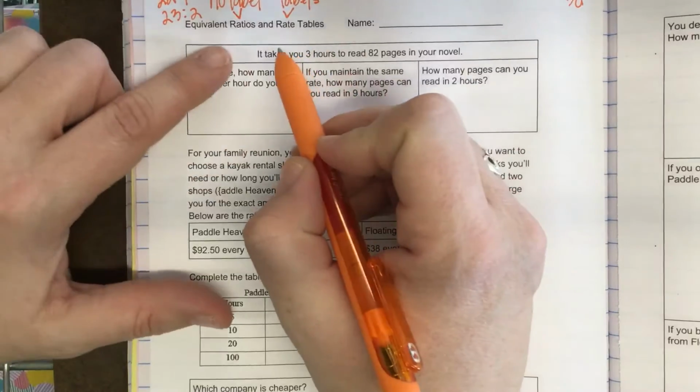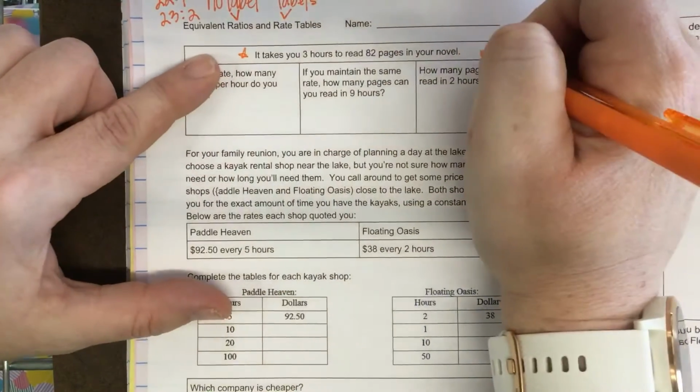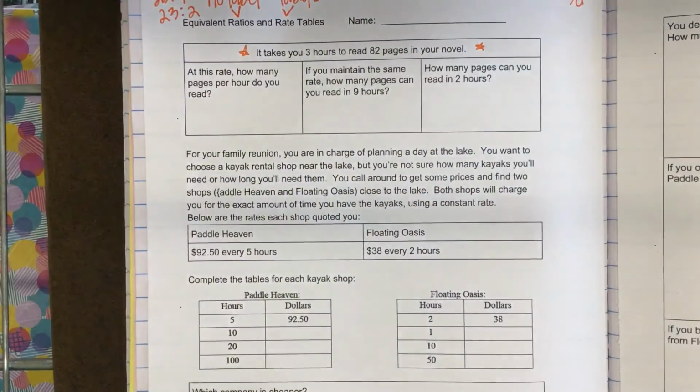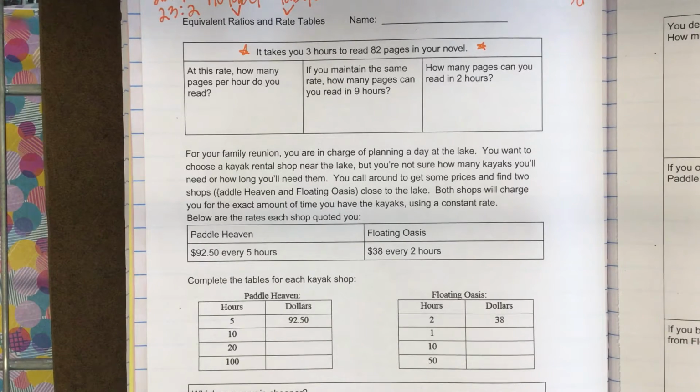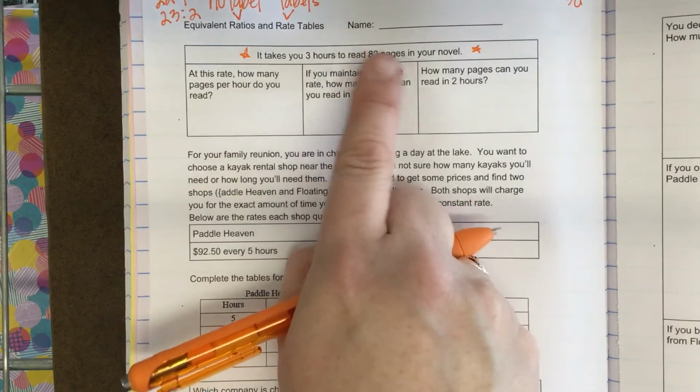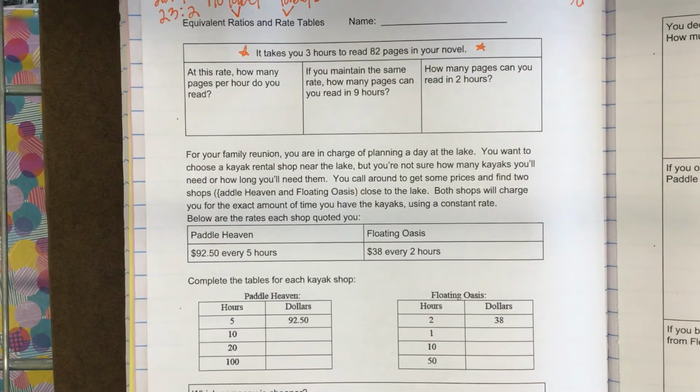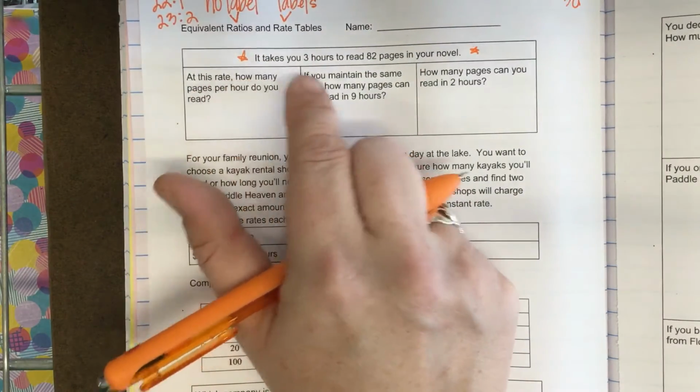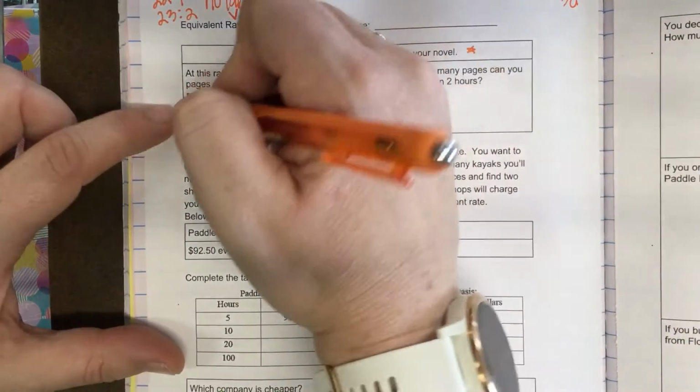It says right here, it takes you 3 hours to read 82 pages in your novel. At this rate, it's a rate because it's hours to pages. How many pages per hour do you read? So here's how we do these things.